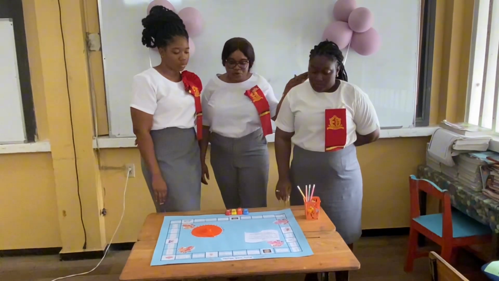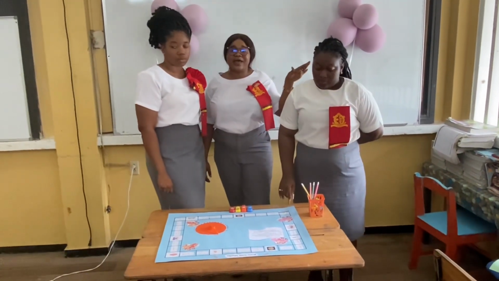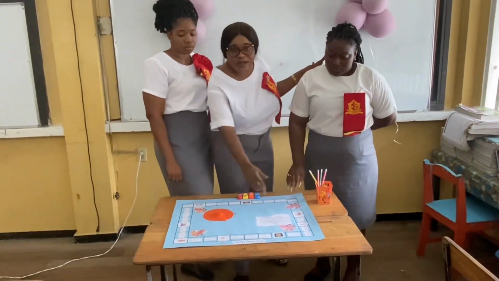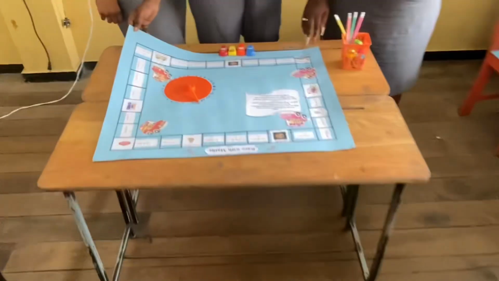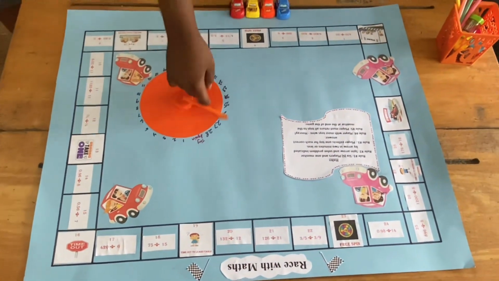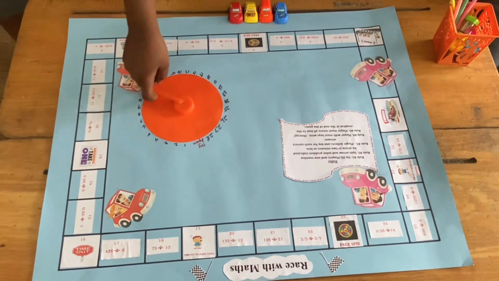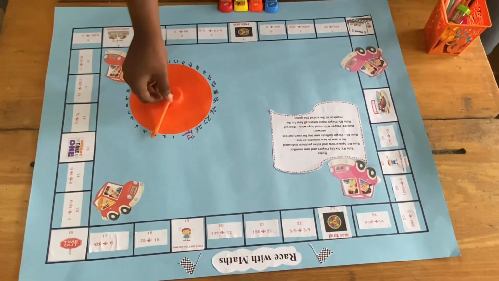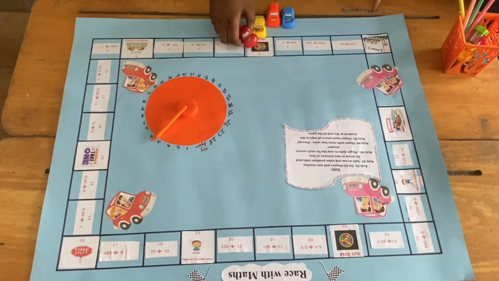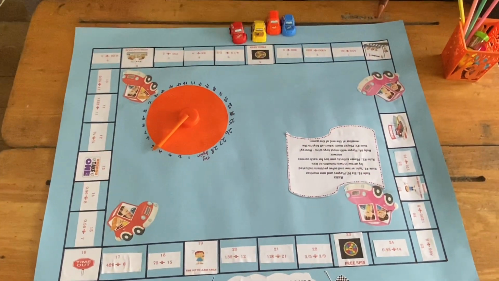Now our first rule is that we can have 6 or more players on a monitor. The board here, we call it the monitor. Our arrow here is where the children are going to spin the arrow, and based on where the arrow stops, that is where they need to use the card to solve the answer. In order to enter the game, we must roll a 6.